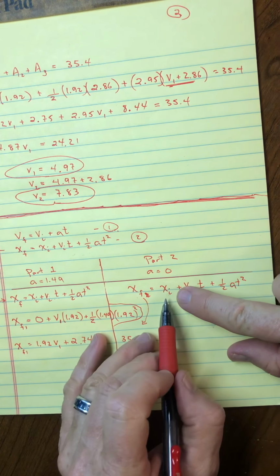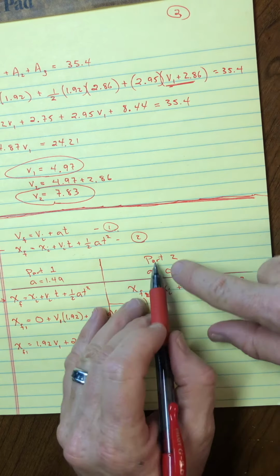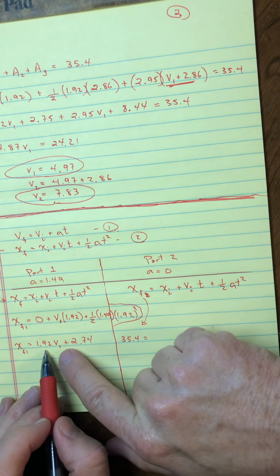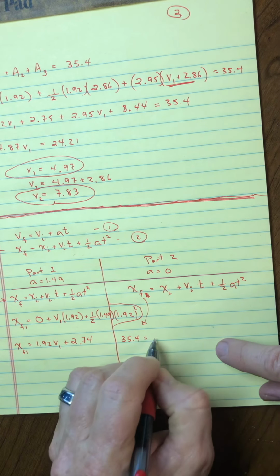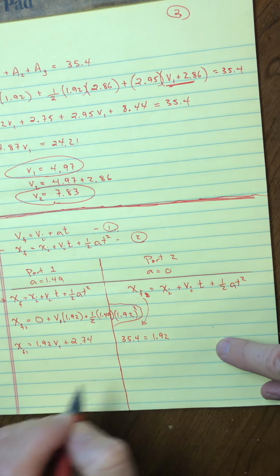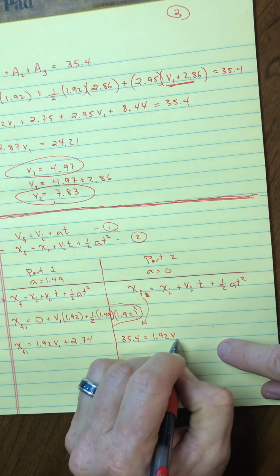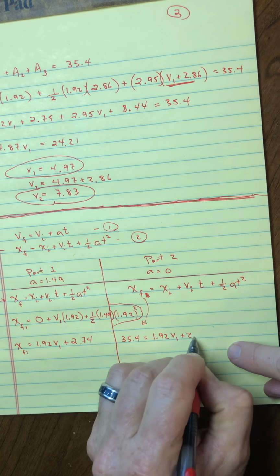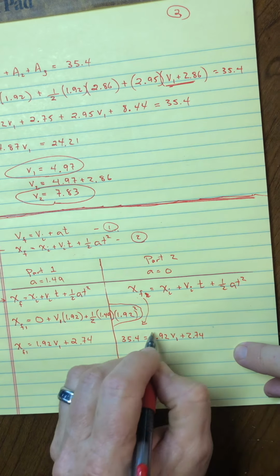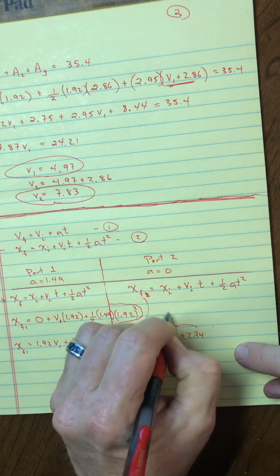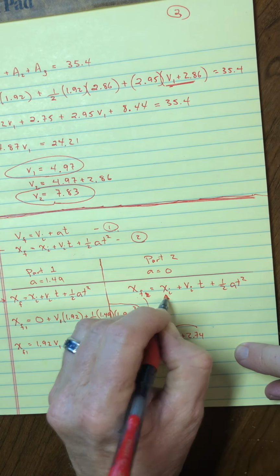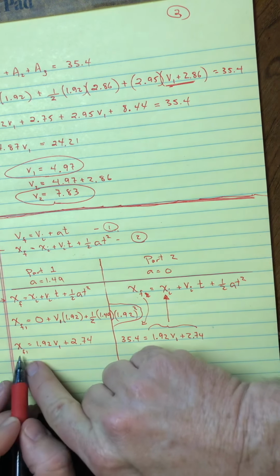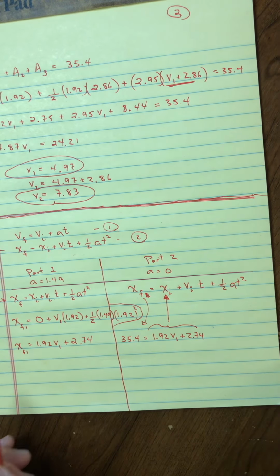Now, what I'm going to call her starting position of part 2 is where she ended in part 1. So this is 1.92 times speed 1 plus 2.74. So these two together is that. Where is she? What is her starting position for part 2? It's the ending position of part 1.